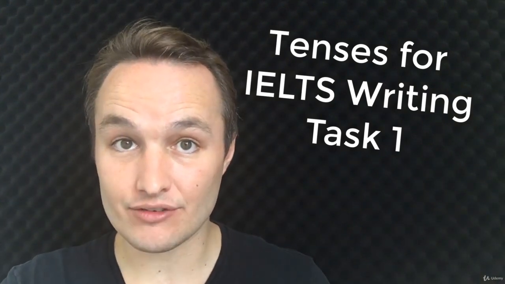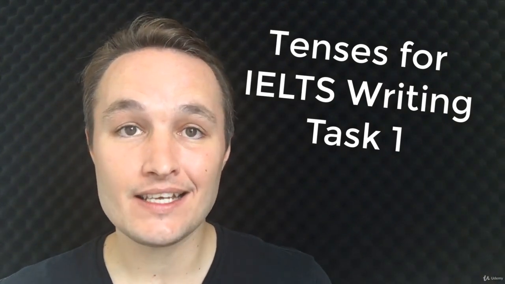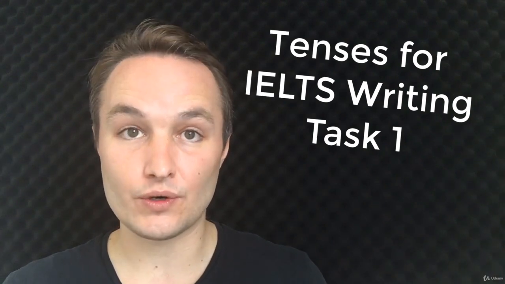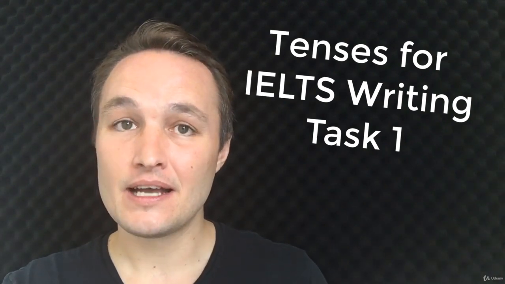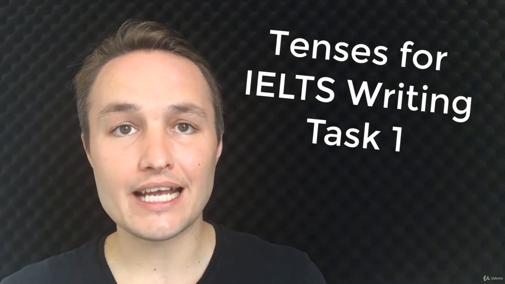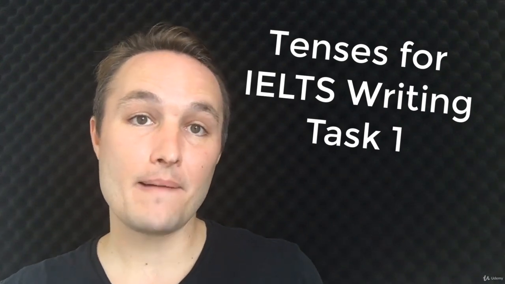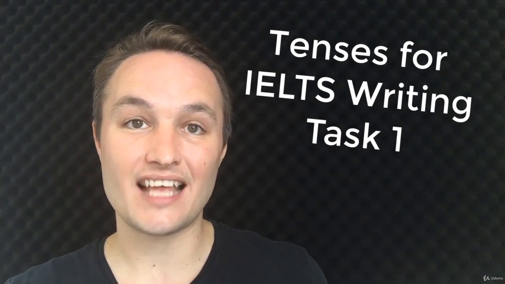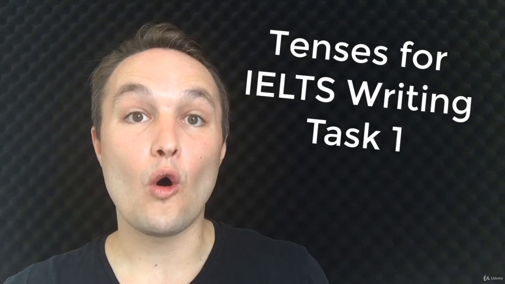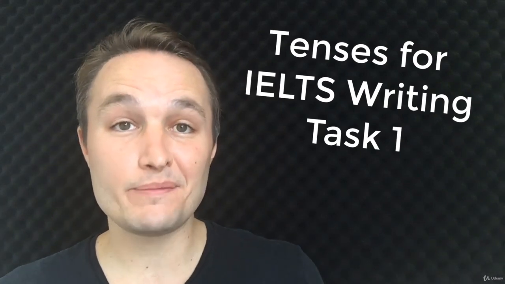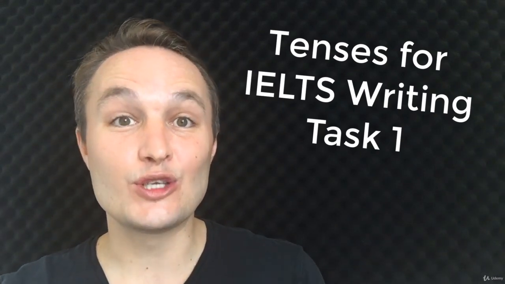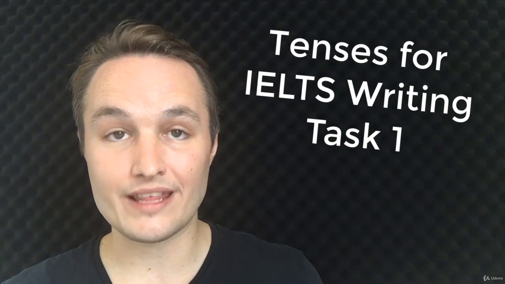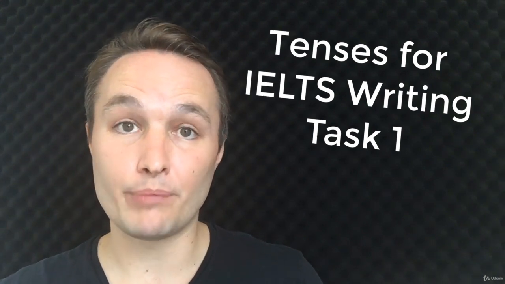Grammatical range and accuracy makes up 25% of your total band score, and tenses are quite a big part of this. To score the higher band scores, that's going up into the 7.5s, 8s or higher, you will need to use a range of tenses within your Task 1 report.